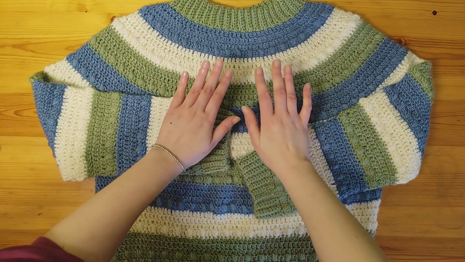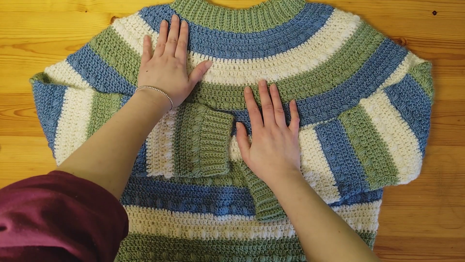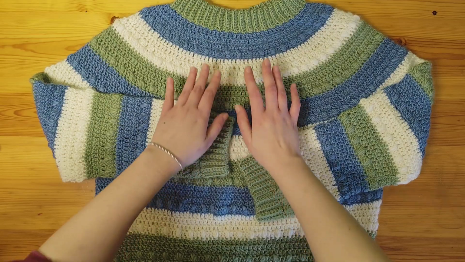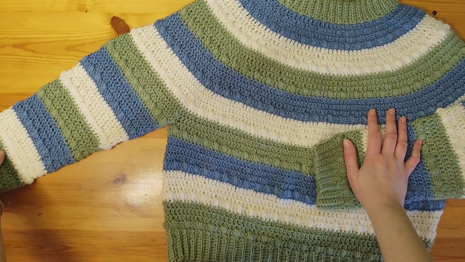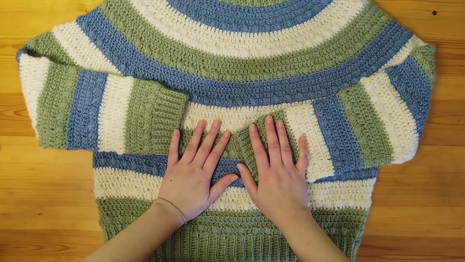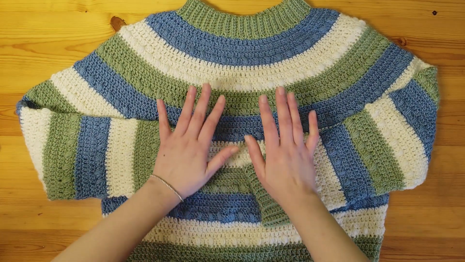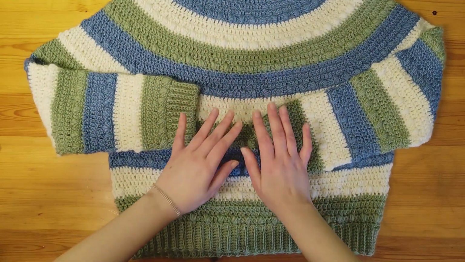In today's video I'm gonna show you how I made this crochet sweater. It's worked in the round from the top down and has a circular yoke. The sleeves are also worked in the round, so there's no sewing in the sweater. I'm gonna show you what measurements I took and how I calculated my increases for the yoke.